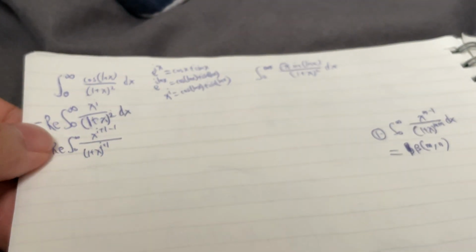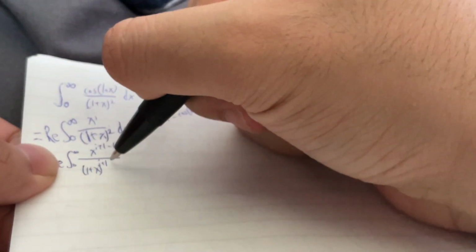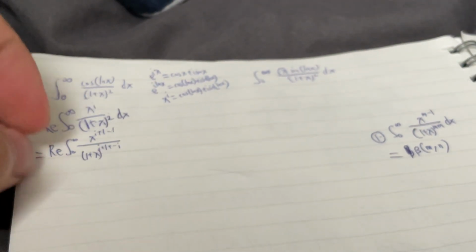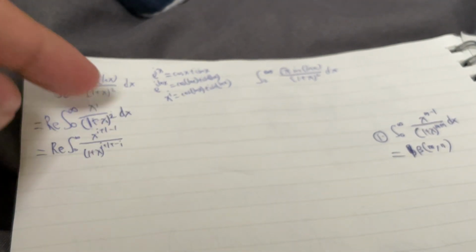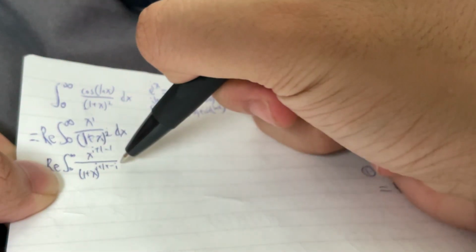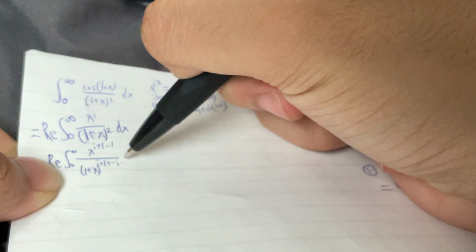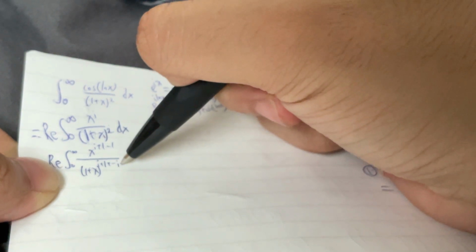To get our original, we must have a negative i, so i and negative i cancel each other, and then we add 1, giving negative i plus 1.